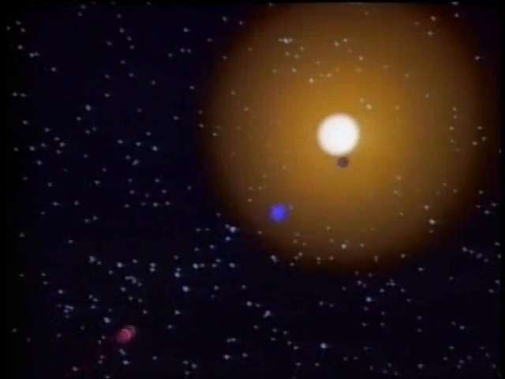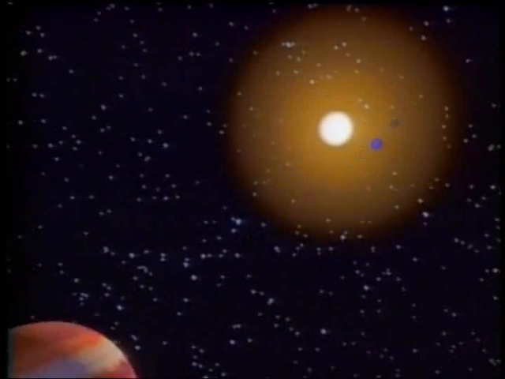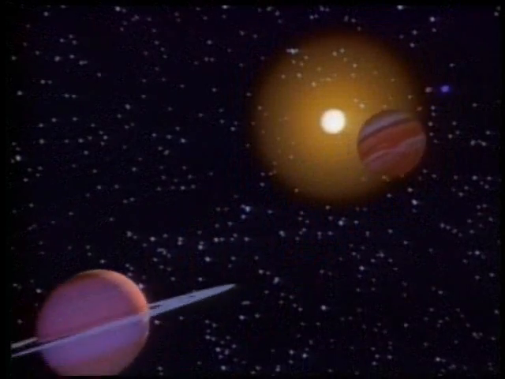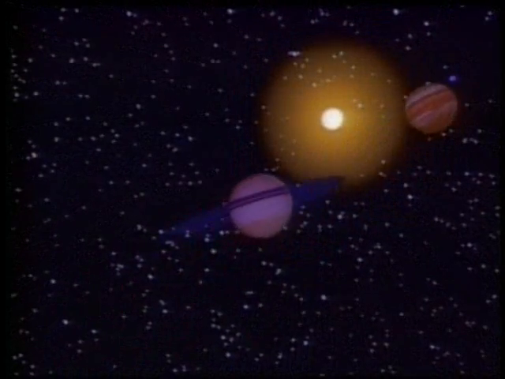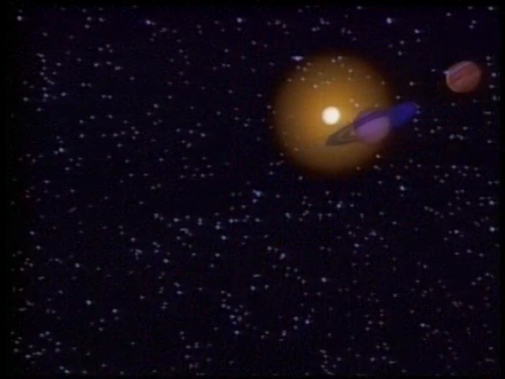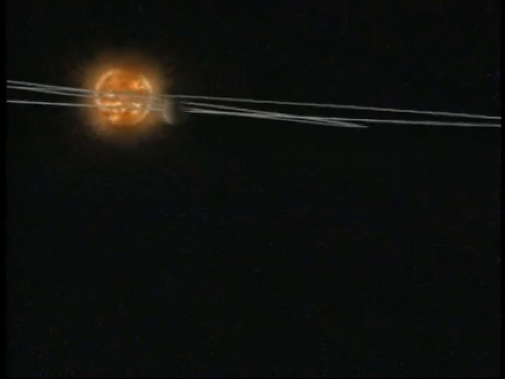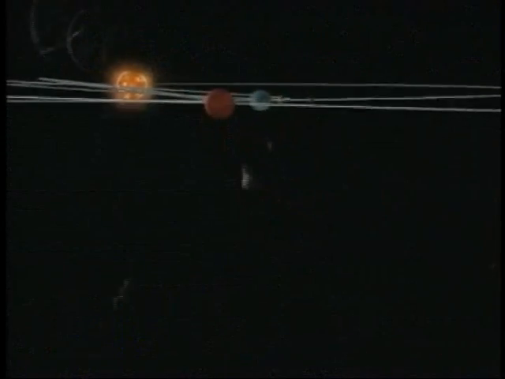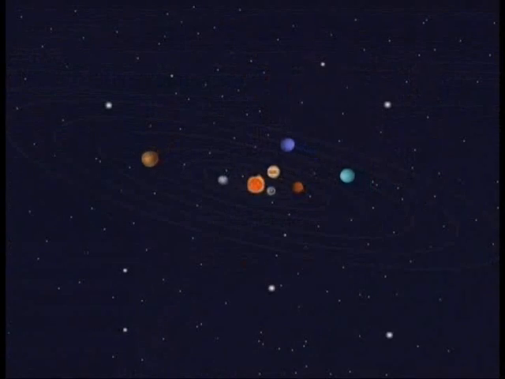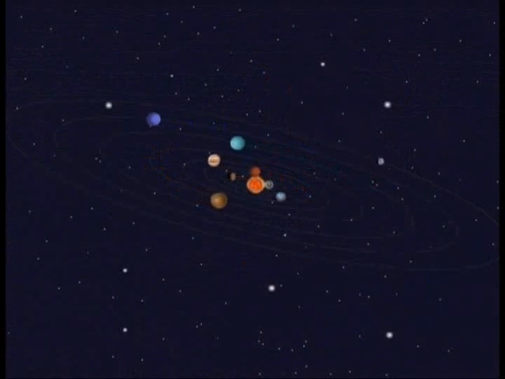This is our solar system. We have found out so much about it, yet this solar system has so many secrets deep inside it, yet to be discovered. Our solar system consists of the Sun and the planets that revolve on their own axes and also move around the Sun.